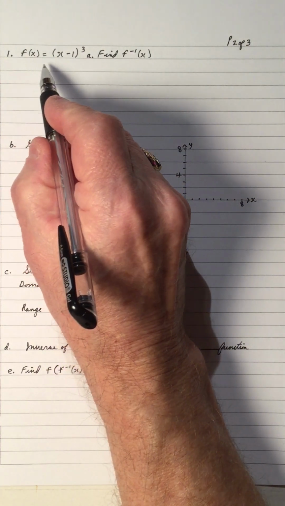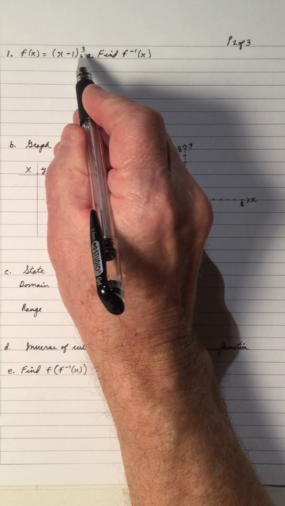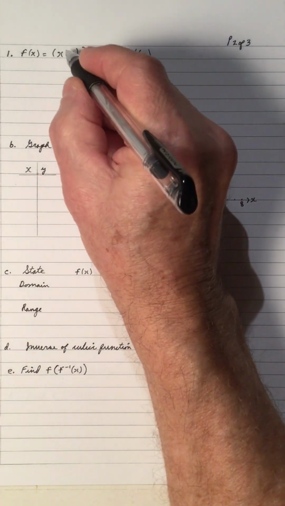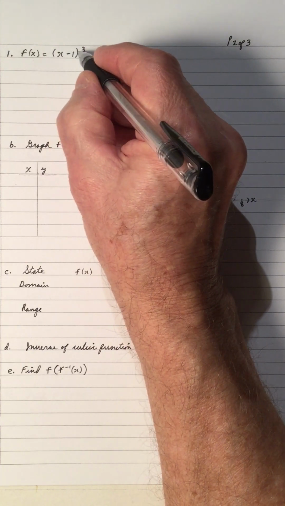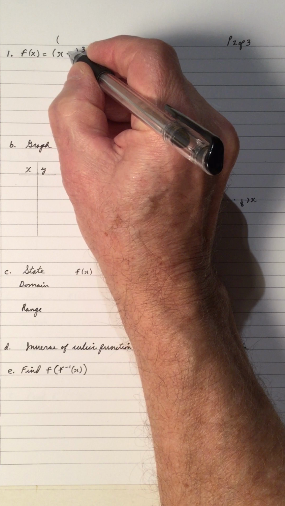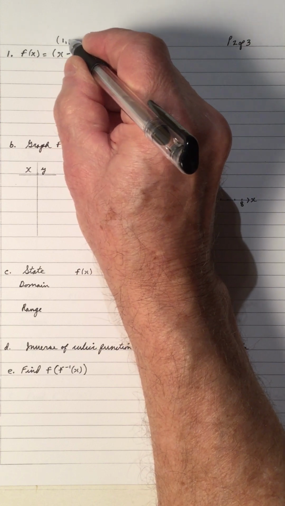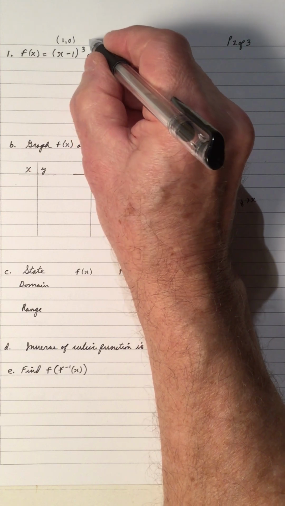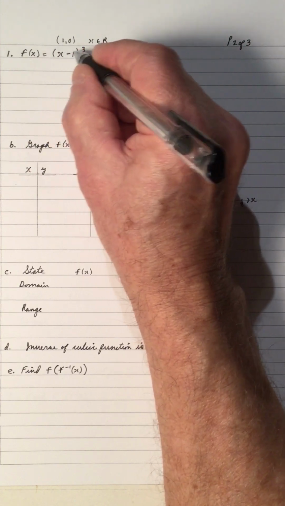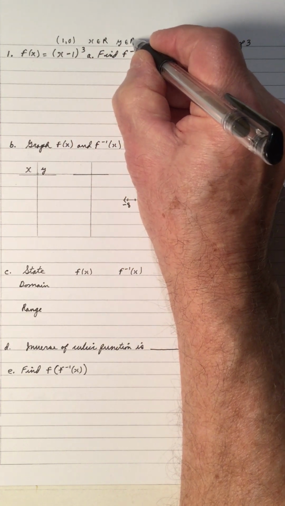Number 1, f of x equals x minus 1 all cubed. We want to find the f inverse of x. This is a cubic, and a cubic is a sideways s. This cubic has, when x is 1, y is 0. Because the cubic, x belongs to the reals. You can use any value of x in this equation. And as a result, y belongs to the reals.